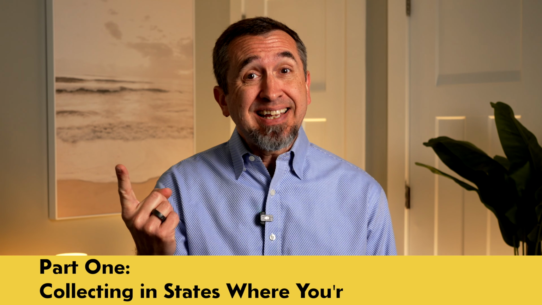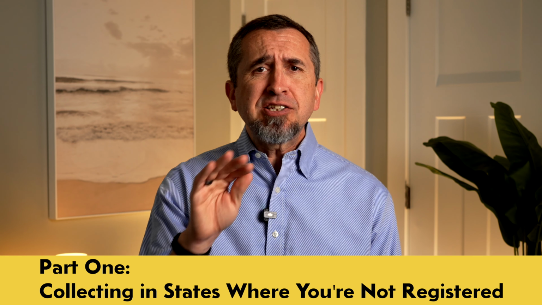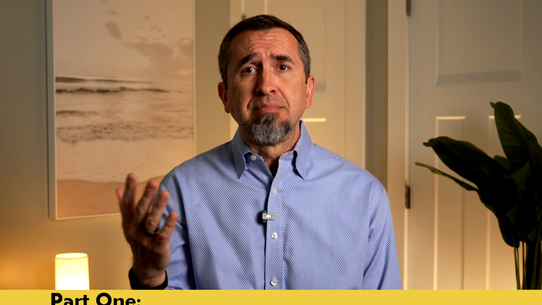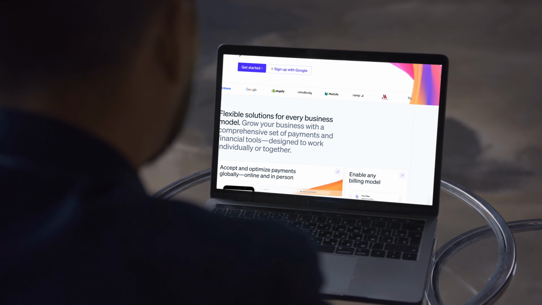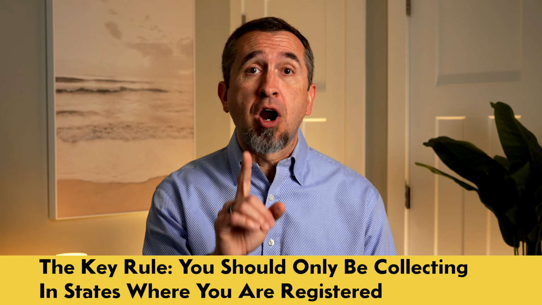Part one, collecting in states where you're not registered. This is way more common than you'd think. Stripe makes it easy to toggle on tax collection across multiple states. But just because you can collect in a state doesn't mean you should. And here's the key rule. You should only be collecting in states where you are registered.